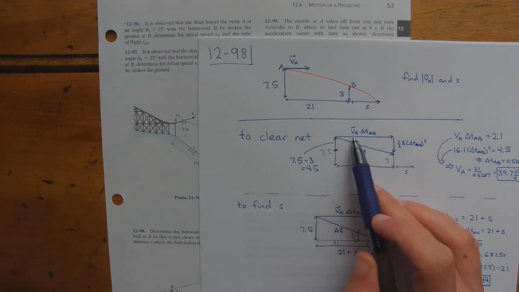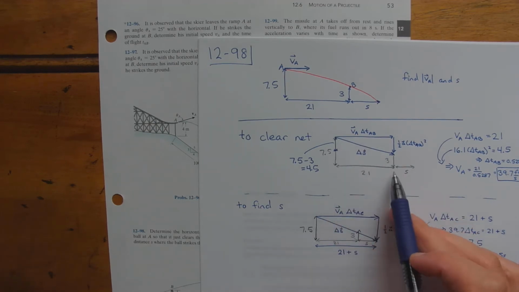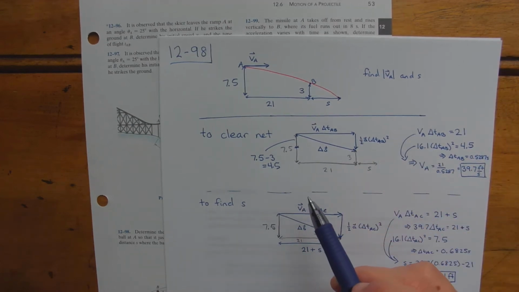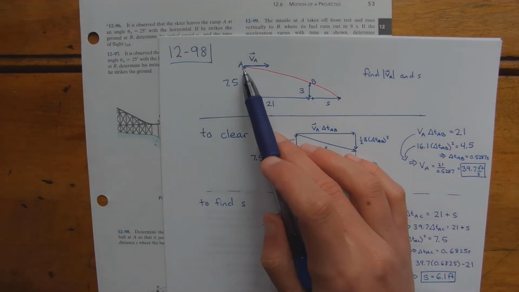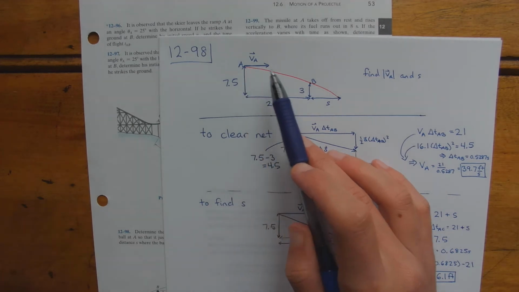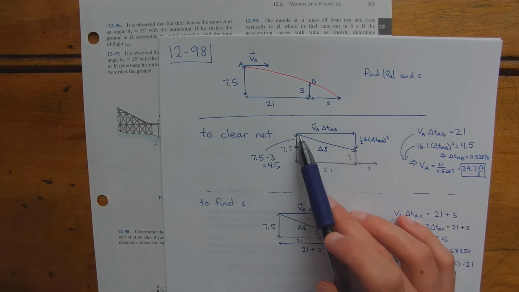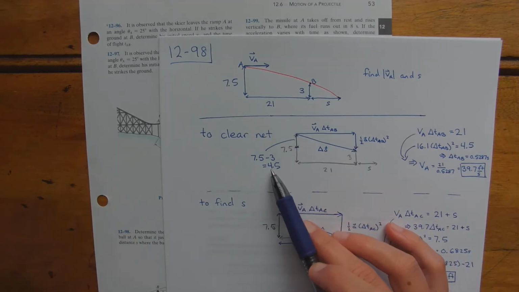In the horizontal direction, VA times delta t has to be equal to 21. That gives us one equation. The other equation comes from looking in the vertical direction. If the ball is hit 7.5 feet above the ground and the top of the net is 3 feet above the ground, then the displacement in the y direction is 4.5 feet.